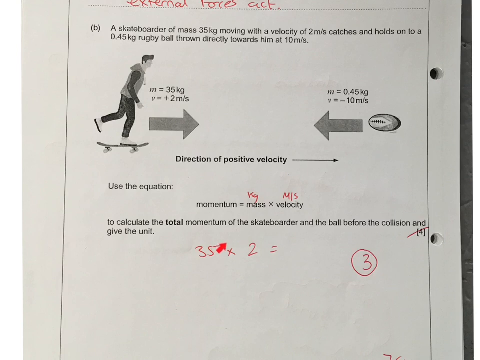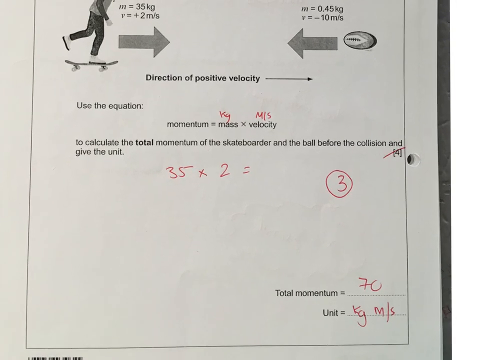So what we need to do in this case is 35 times 2, because that's how we get momentum, right? It's the mass times the velocity. So I'm okay there, but I've got this ball now moving in the other direction, so 0.45 times minus 10, and that's going to give us minus 4.5. My answer is actually wrong there, it's not 70, because 70 minus 4.5 is actually going to give me 65.5.